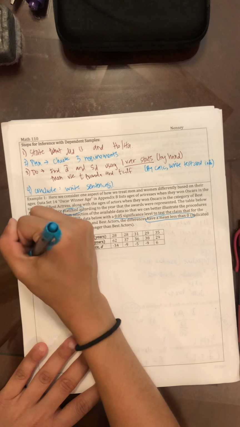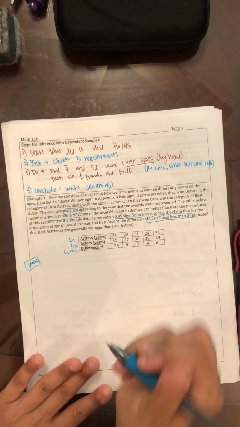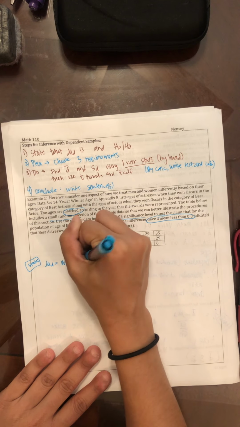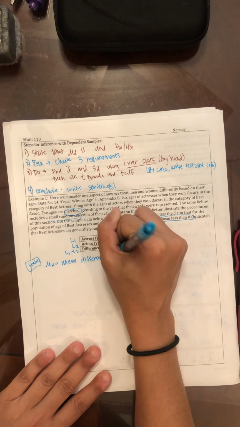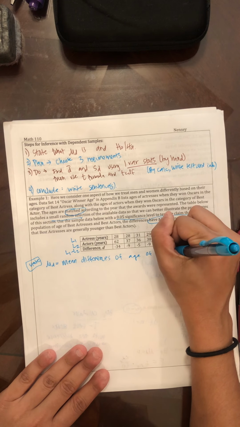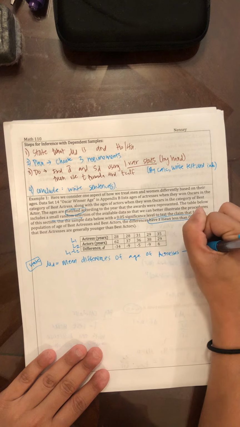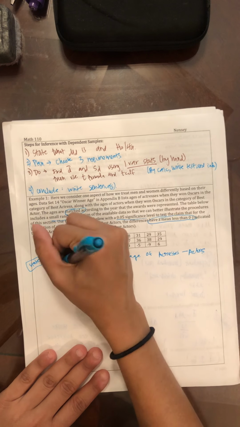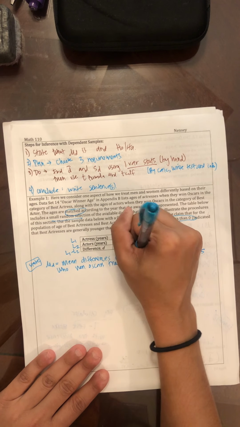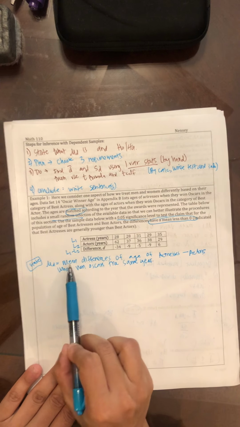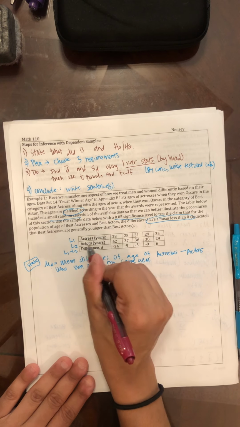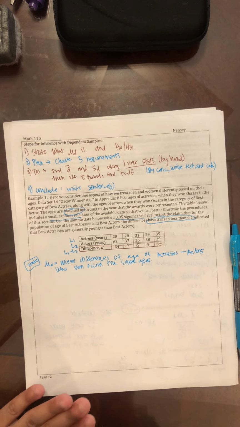Okay, so our state, I'm going to write a little smaller. Our state is mu of d equals the mean differences of age of actresses minus actors who won Oscars the same year. I'm trying to describe it. The d stands for difference, and I'm only actually looking at this part right here. I actually don't care about the beginning part. I only care about this one right here.